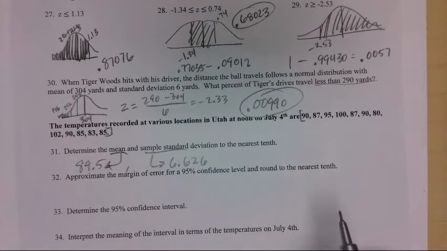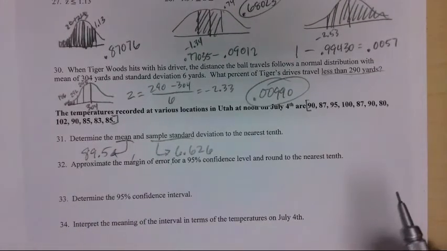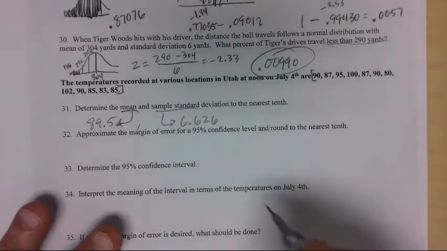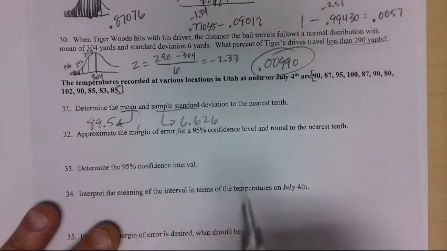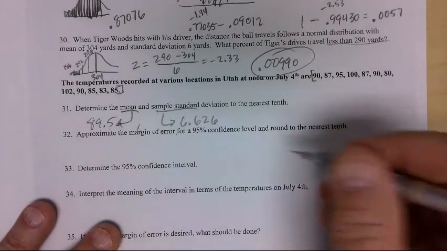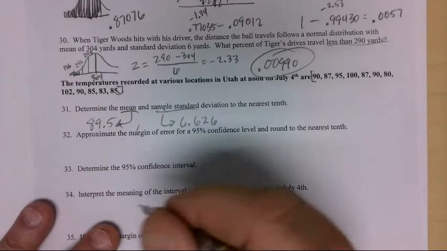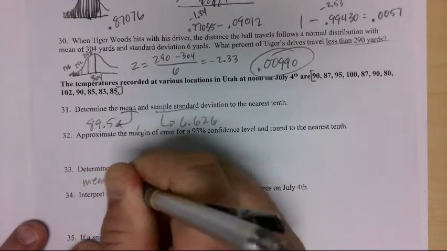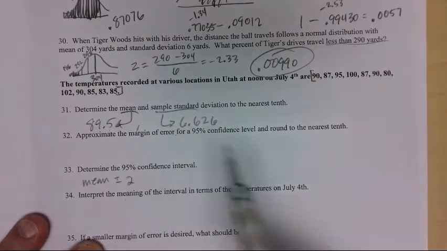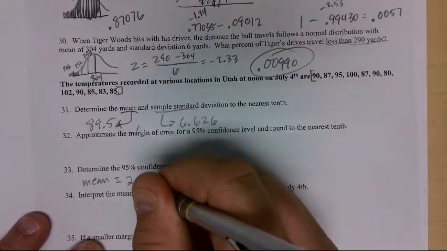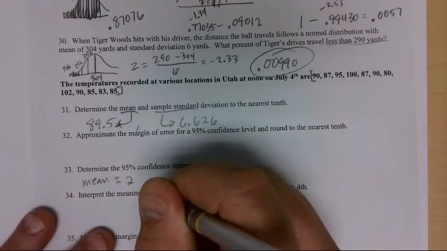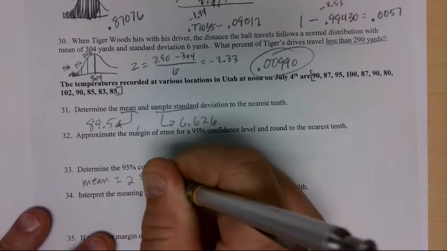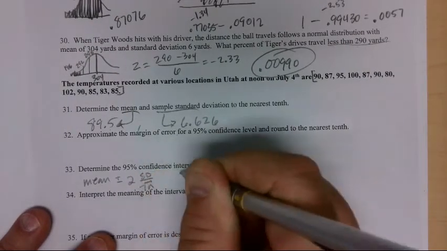Approximate the margin of error for a 95% confidence interval and round to the nearest tenth. Well, remember, the confidence interval is going to be the mean plus or minus 2 for a 95% times the standard deviation over the square root of the sample size.